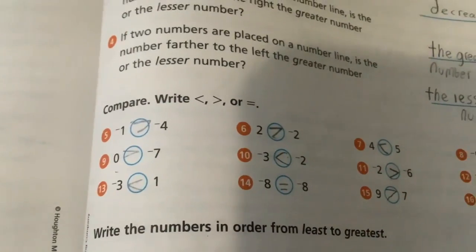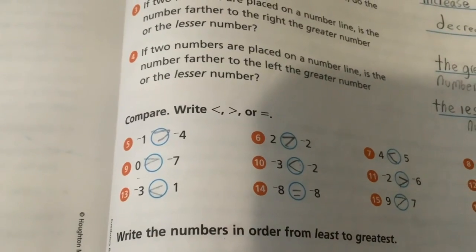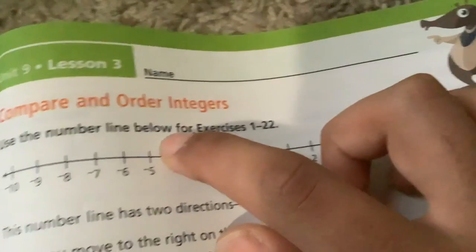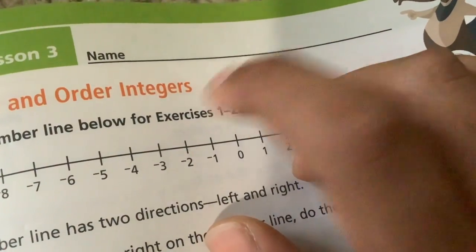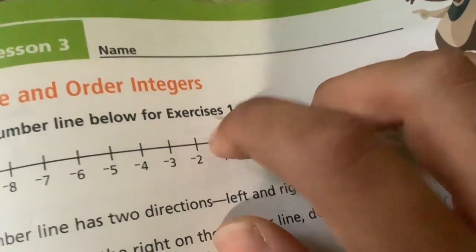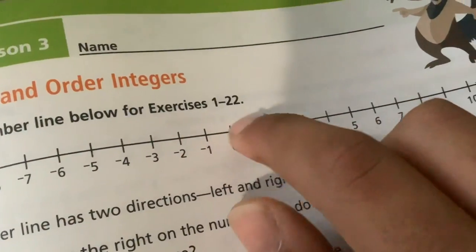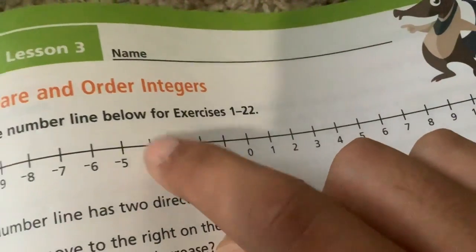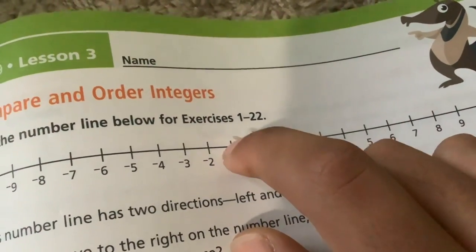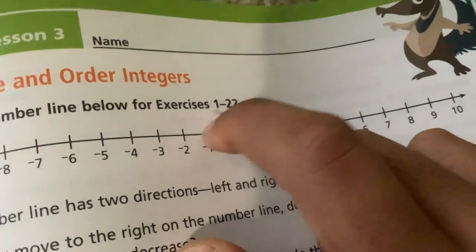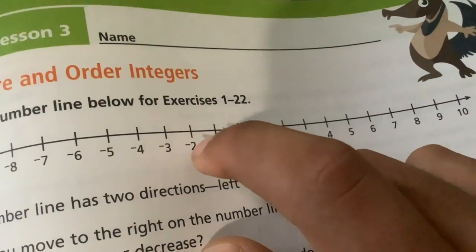Right, less than, greater than, or equal to. Thanks to our strategy, we can easily compare these numbers without much help. -1 is greater than -4. And how do we know that? Let's look at it. -4 is to the left of the number line. -1 is also to the left of the number line. But if you fill in the gaps, -1 tends to be closer to the right than -4 is. So -1 is greater than -4 because -1 is closer to 0 than -4 is.